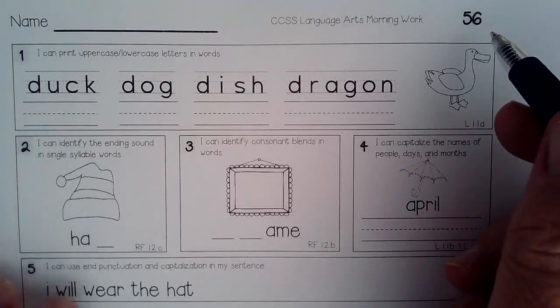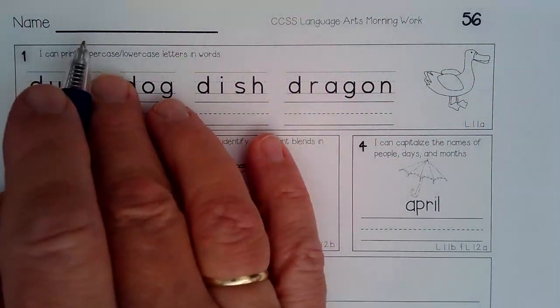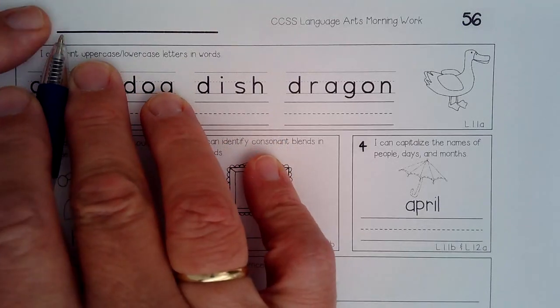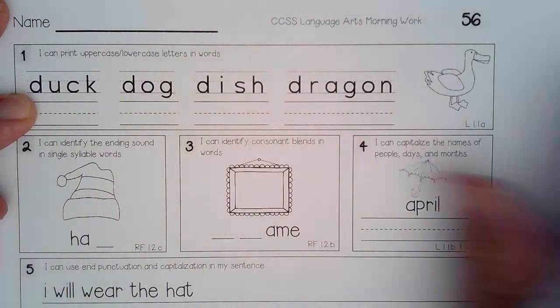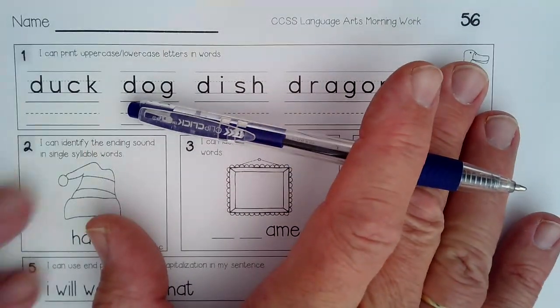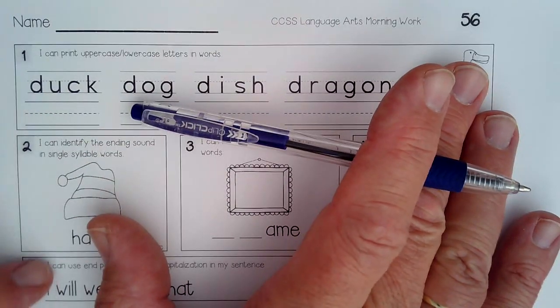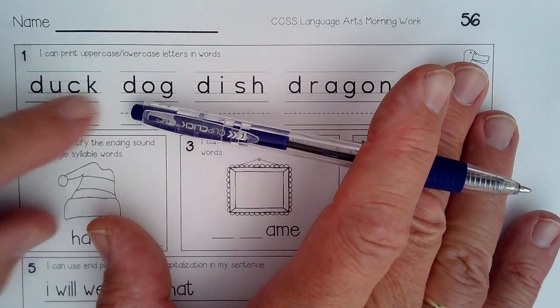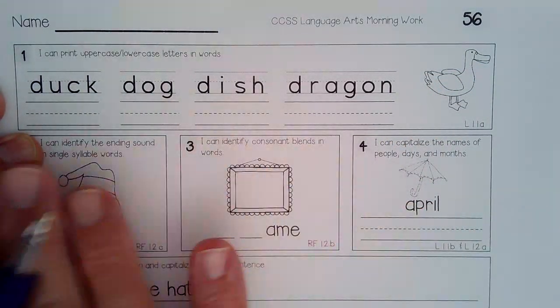We are on page 56 of our language arts in the morning. And let's review. We are going to start our names with capitals and make sure that we get into the habit of putting your name on every paper that gives you that chance. If it has a place for a name, I'm going to suggest that you put your name on every paper so you can go back and see that you were the one that did it all the time.